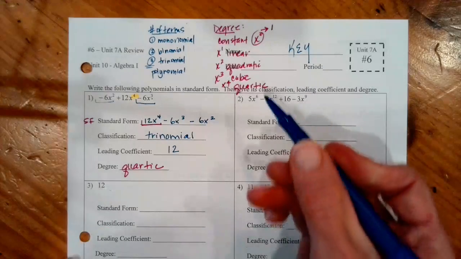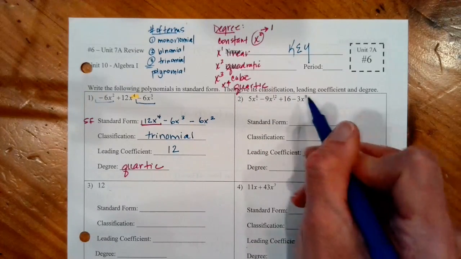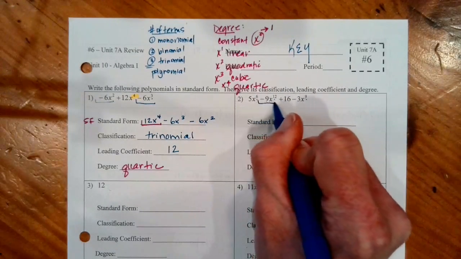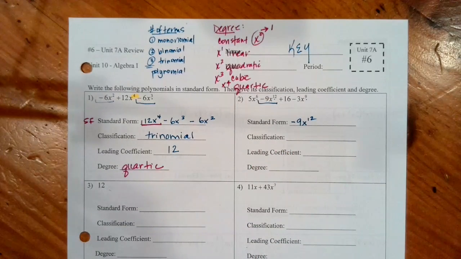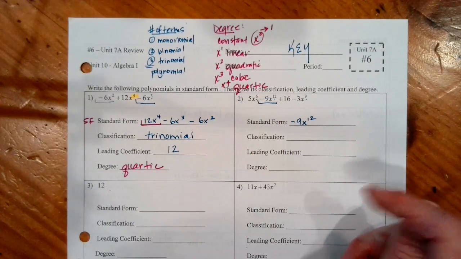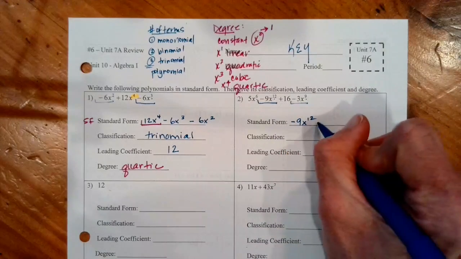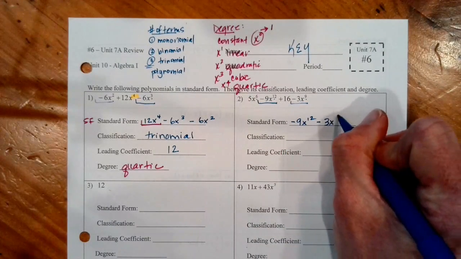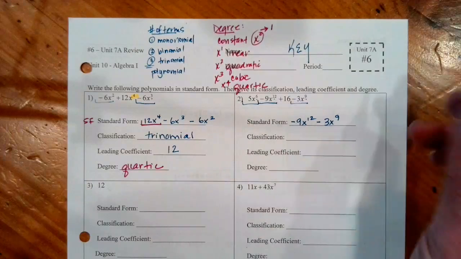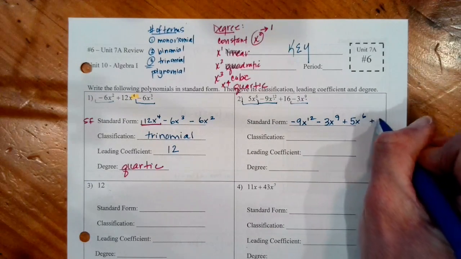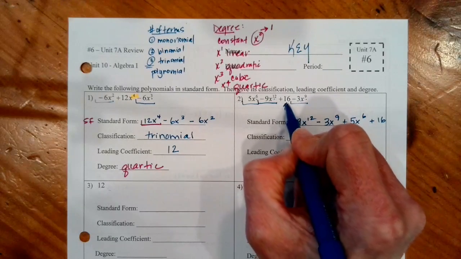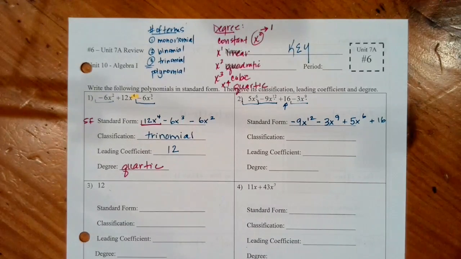Okay, let's check out number 2. 6th power, 12th power, 9th power. So this 12th power term is going to come first. And remember, everything comes with it, the coefficient and the sign that introduces it. Negative 9x to the 12th. My next is going to be negative 3x to the 9th. Then I have positive 5x to the 6th. And here this 16 is our first example of a constant. No x's. Or x to the 0 power, which is the same as 1.